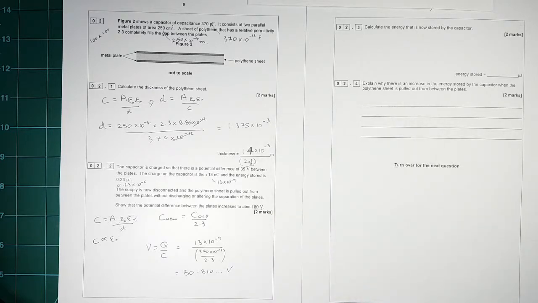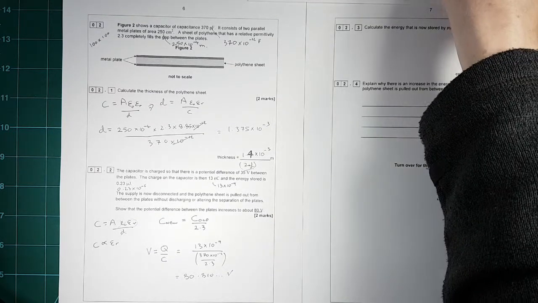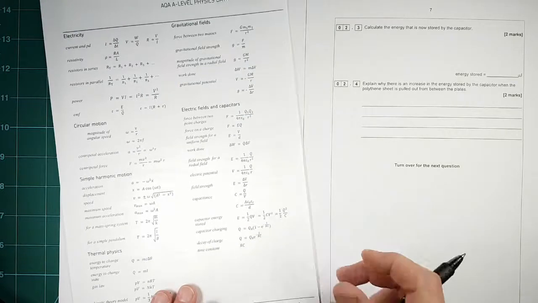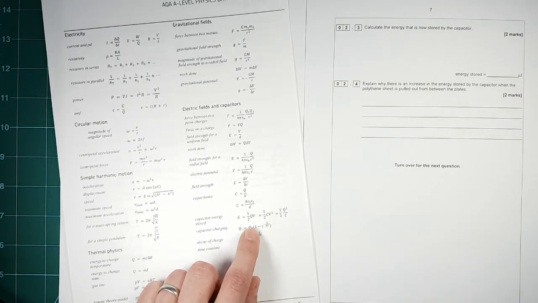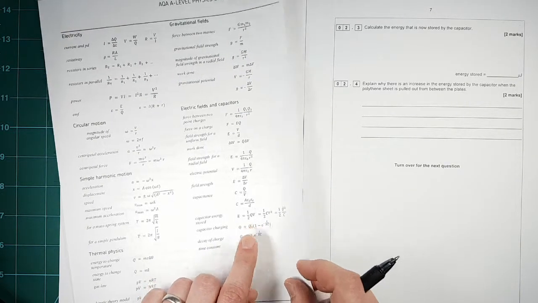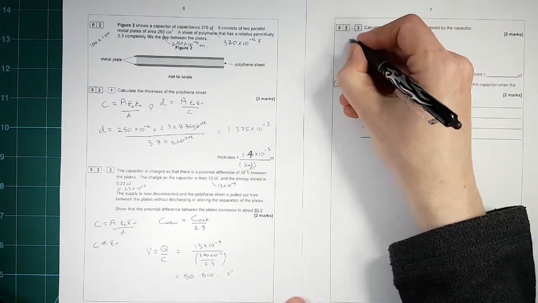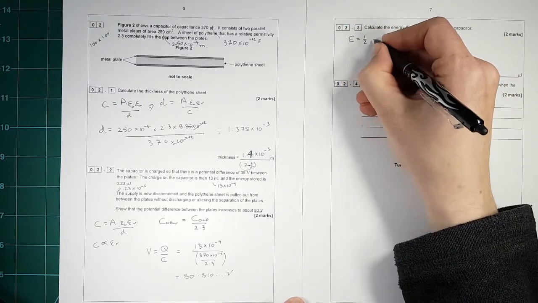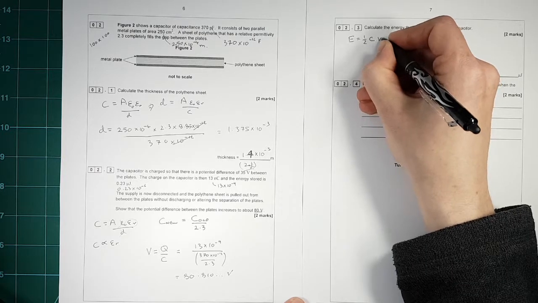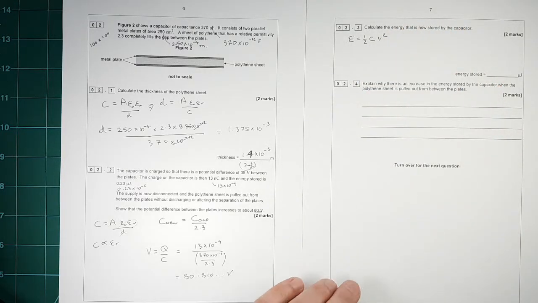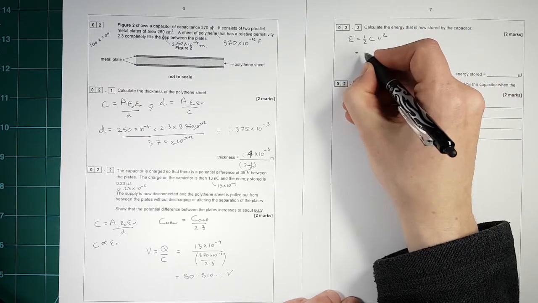Okay, calculate the energy that is now stored in the capacitor. So we need energy stored in a capacitor now. Any of these will do. I'm going to use E equals a half CV squared, because I find it the easiest to remember, because it's like kinetic energy.